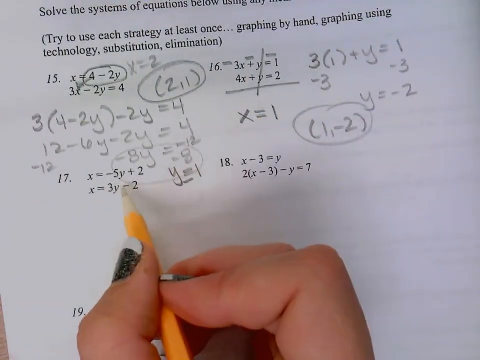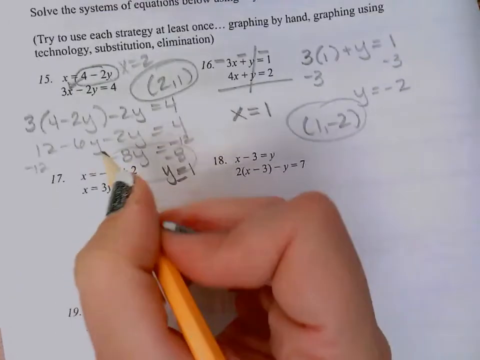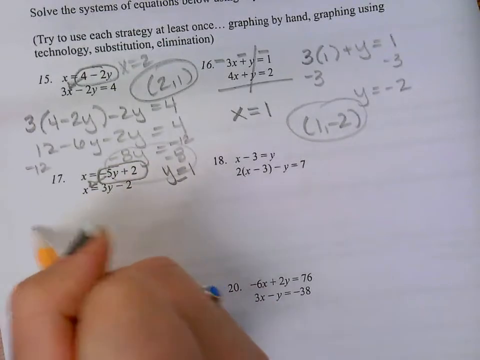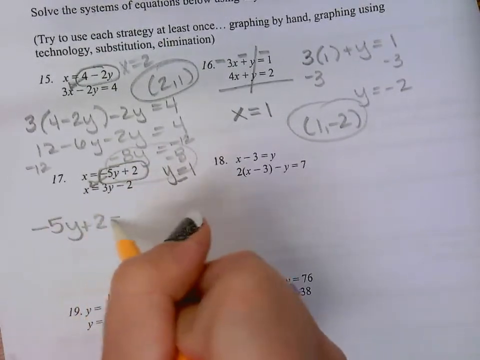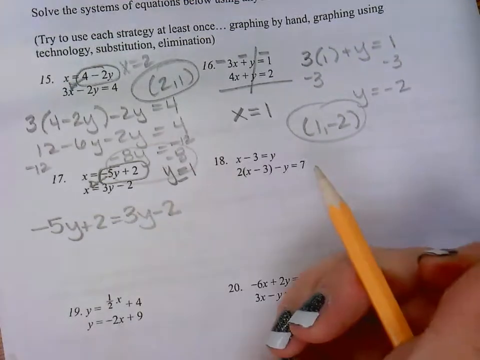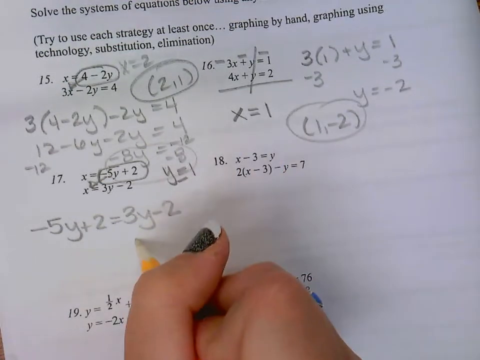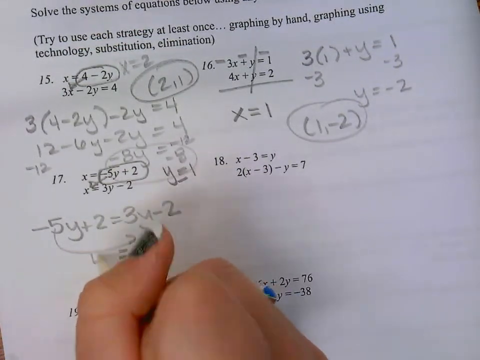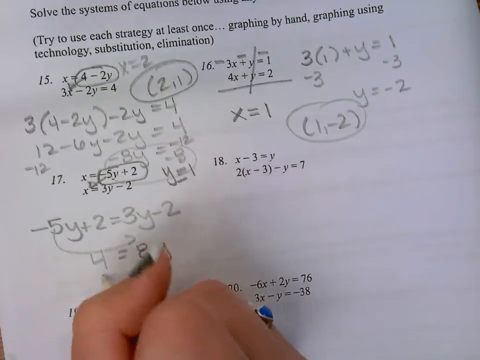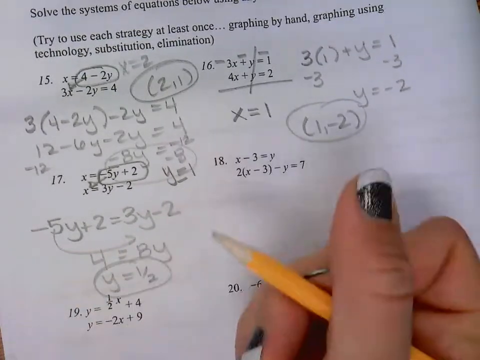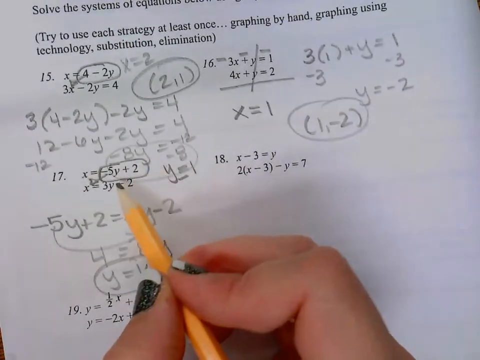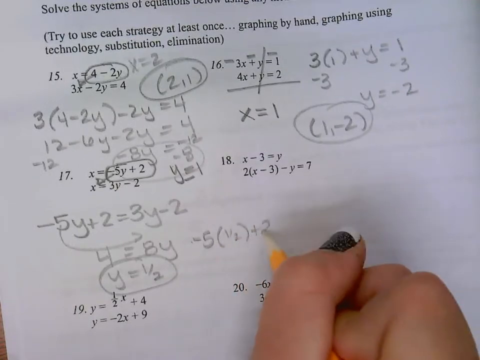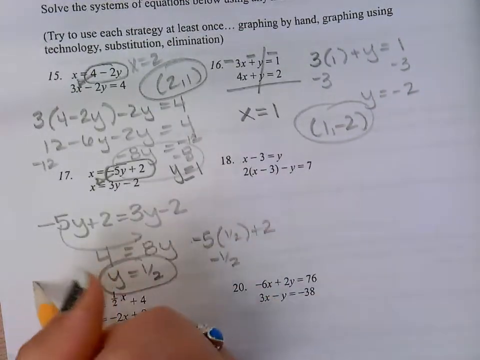I can do substitution on number 17, and I'm going to take this whole amount and substitute it in for x on the left. So negative 5y plus 2 equals 3y minus 2, and now I can solve for y. So I can collect my y's by adding 5y. So I end up with 4 equals 8y. So it looks like y is 1/2. And then when I plug that back in, if I do negative 5 times 1/2 plus 2, I get negative 1/2. So I get negative 1/2, positive 1/2.